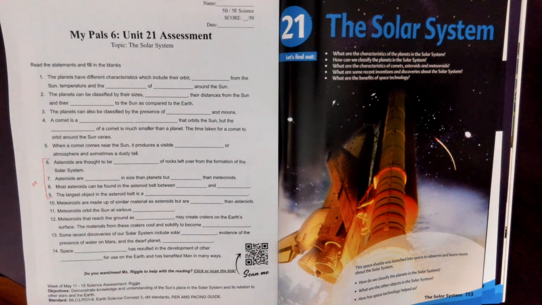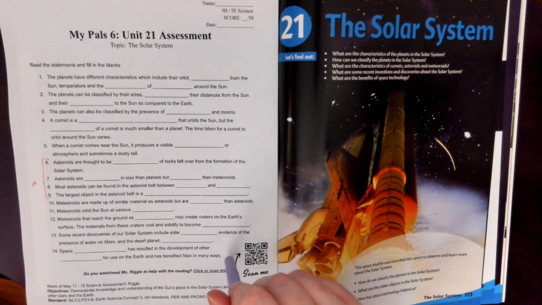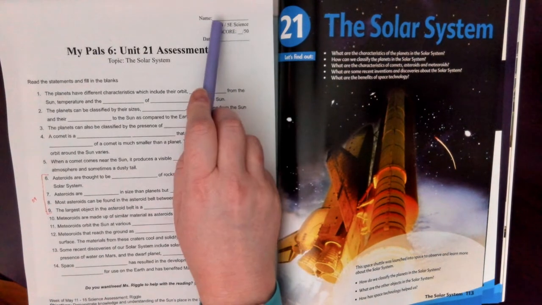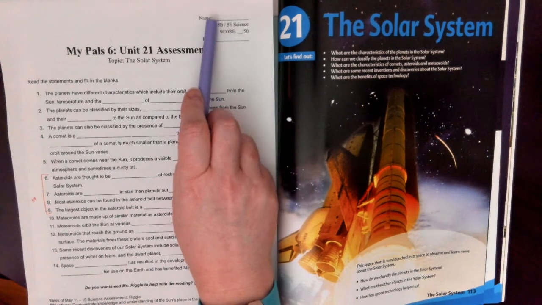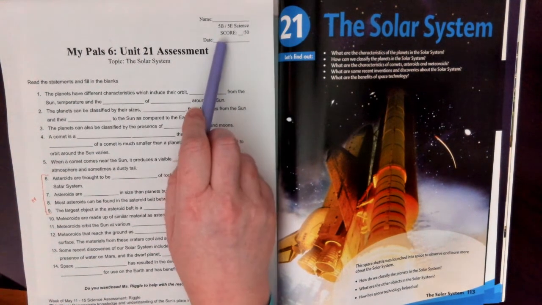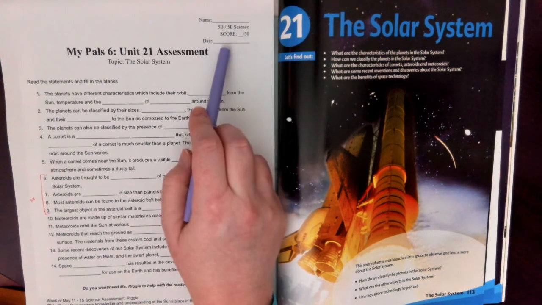If you are following along on the paper, thank you for scanning that QR code or clicking the link or however you got here. Don't forget to put your name on this. I'm getting some packets back with no names or anything on here, and I don't know who did the hard work and who needs that credit. So make sure to put your name up there.